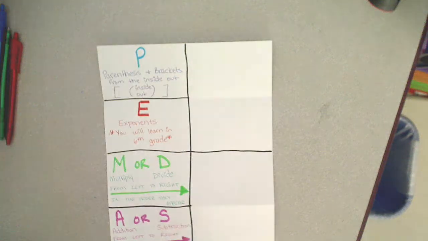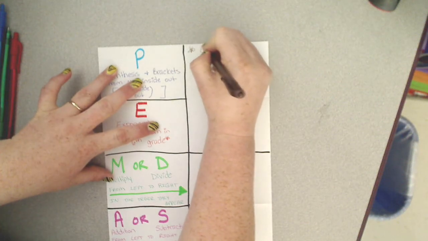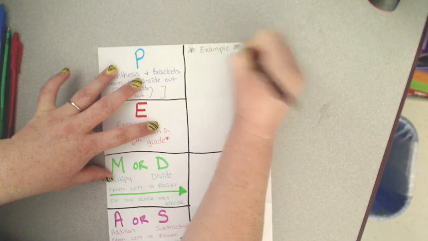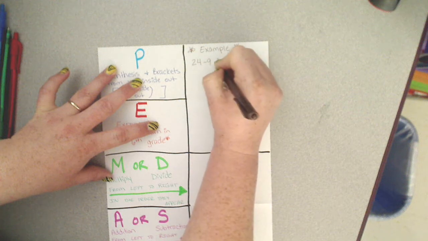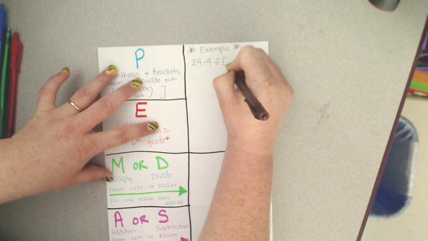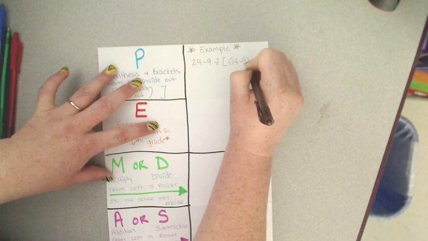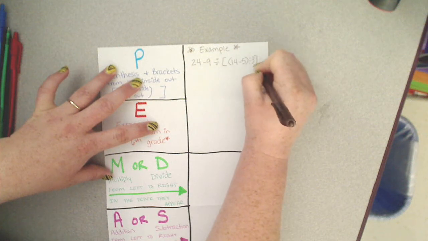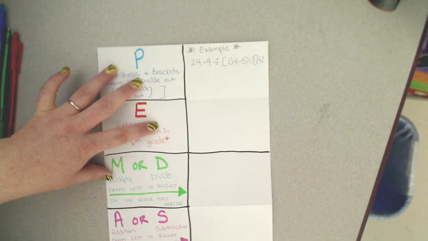So, our example reads, "24 minus 9 divided by bracket, parentheses, 14 minus 5 divided by 3 plus 2." Okay.